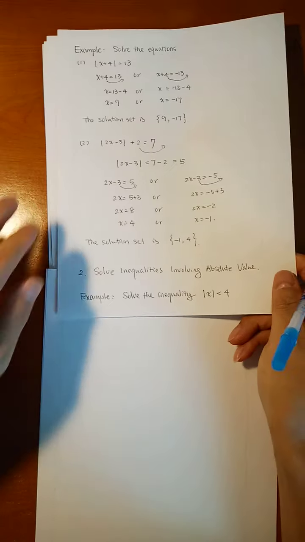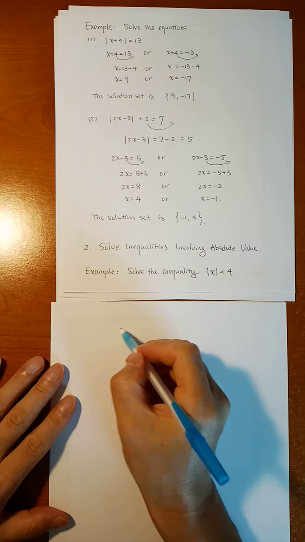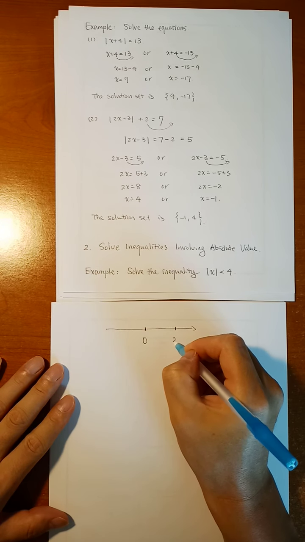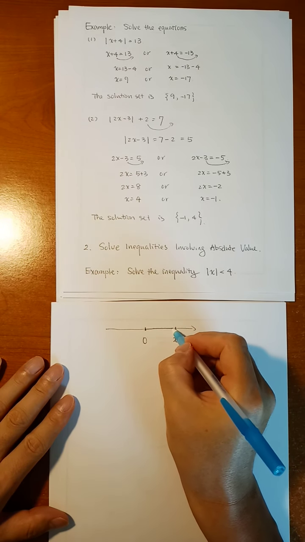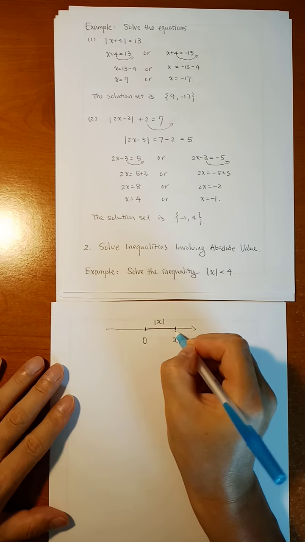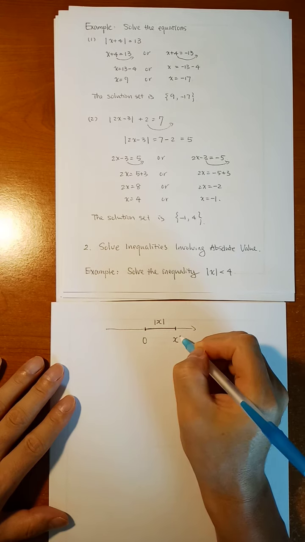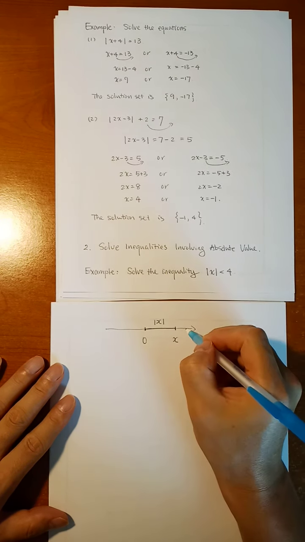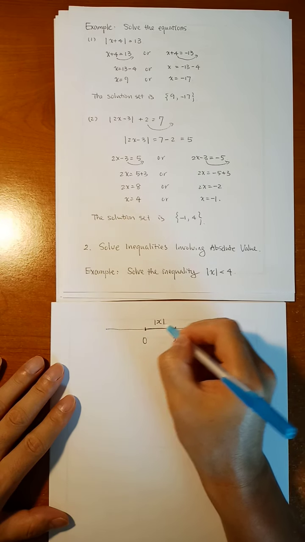So what is the meaning of absolute value? Absolute value means the distance between the origin and x. The absolute value of x less than 4 means this distance, this length, should be less than 4.